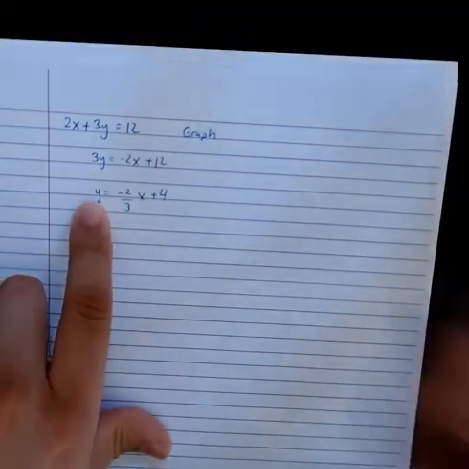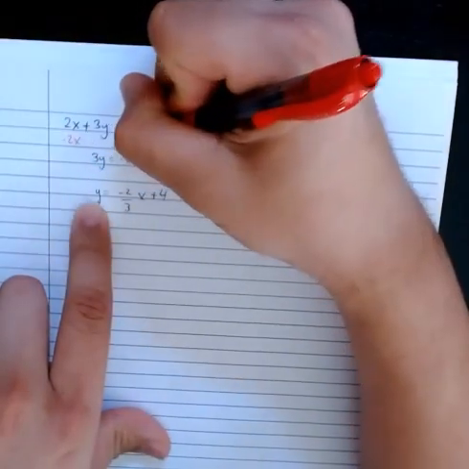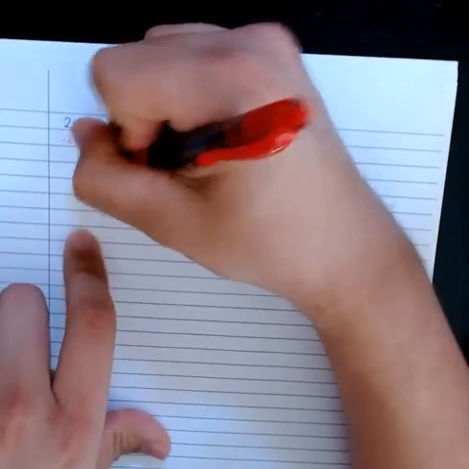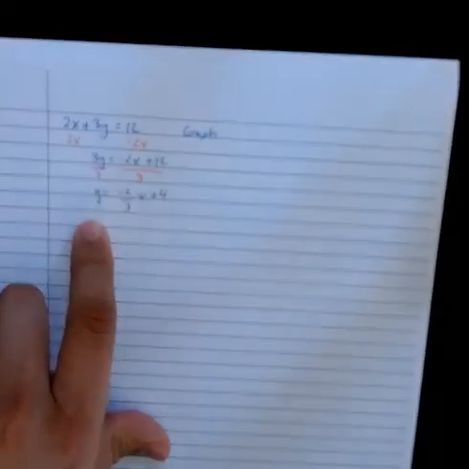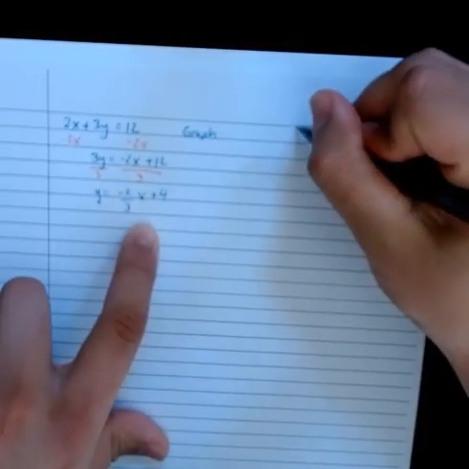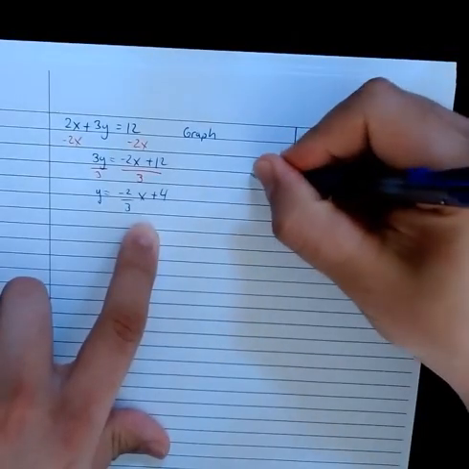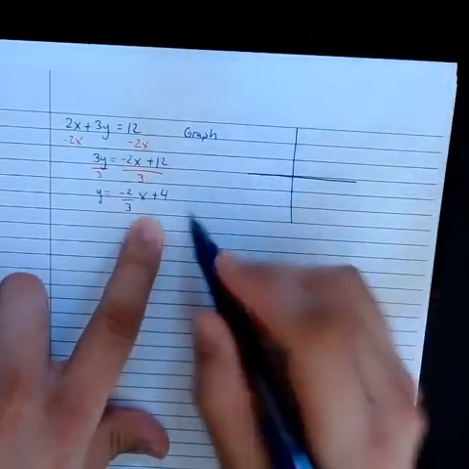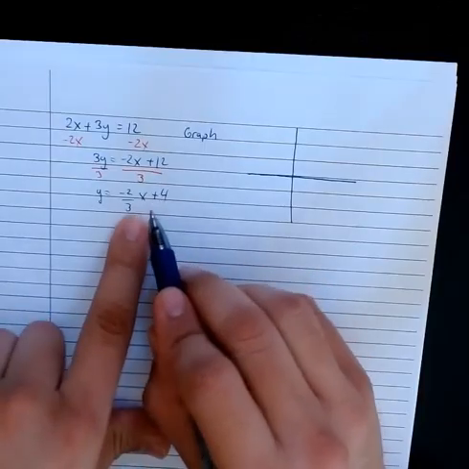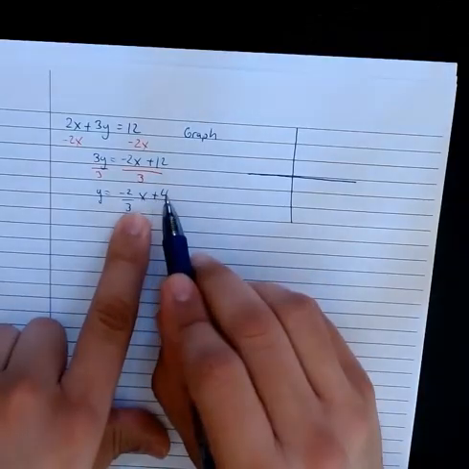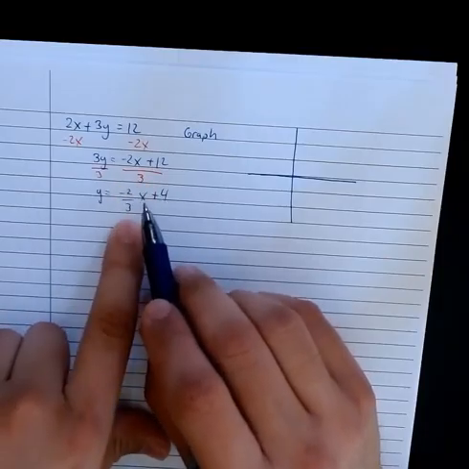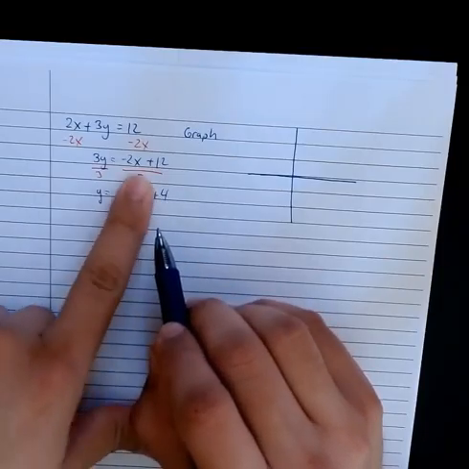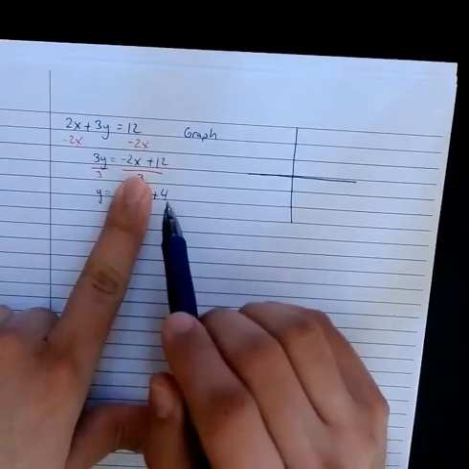So here we've gone ahead and isolated our y. But now by isolating our y, we can go ahead and graph this. Notice that if we set x equal to 0, this would go away, and we'd have y equals 4.